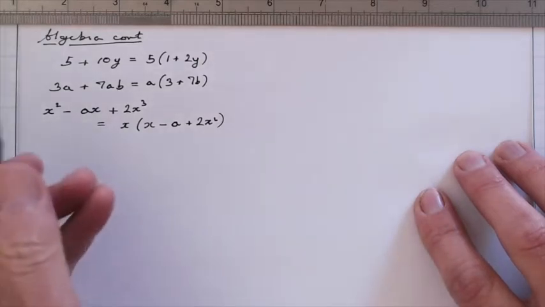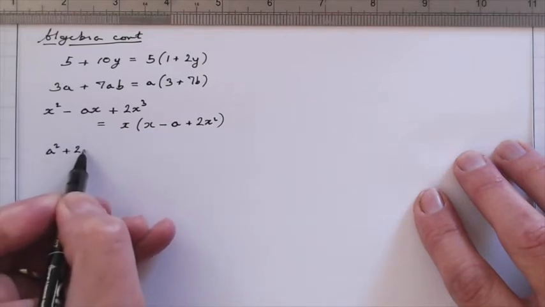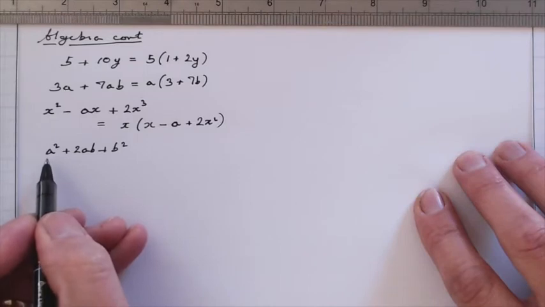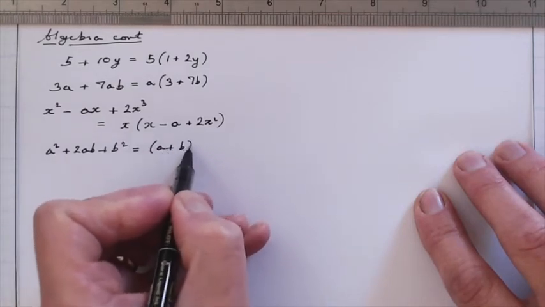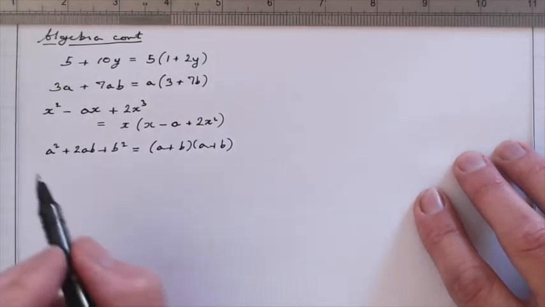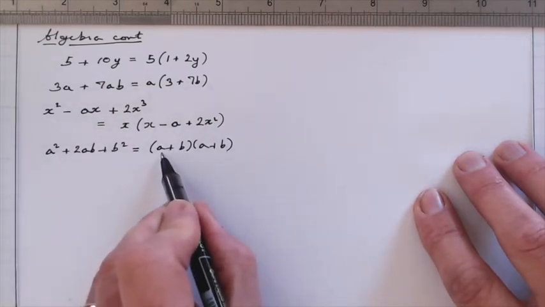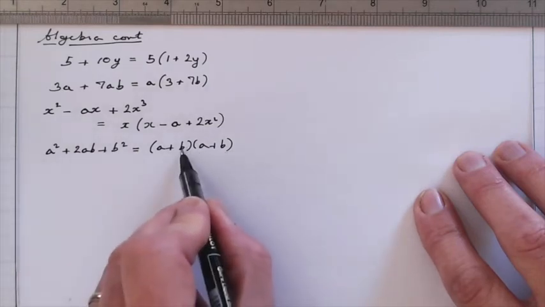Now, let's just remind ourselves in reverse of these very useful expressions. a squared plus 2ab plus b squared. Remember, we saw how to get this from unwrapping, and it comes from a plus b times a plus b, which you could write as a plus b squared. I'm just leaving it as two repeated brackets just to make clear how these are related. Remember, we have a times a is a squared, we have ab plus ba is 2ab, and then finally plus b squared.